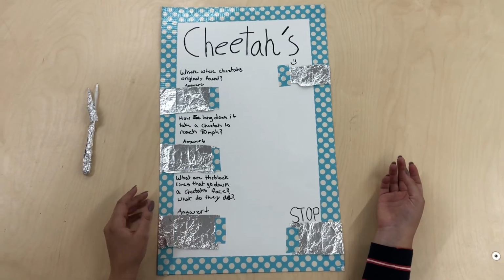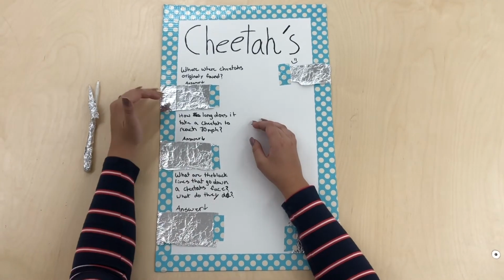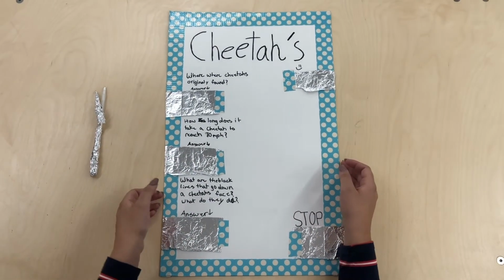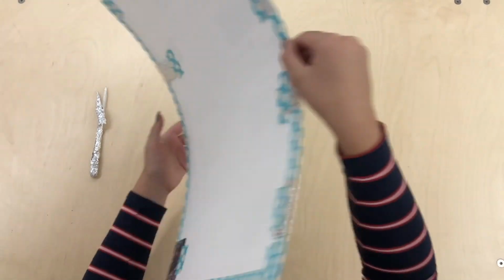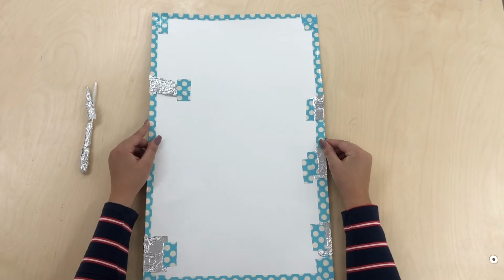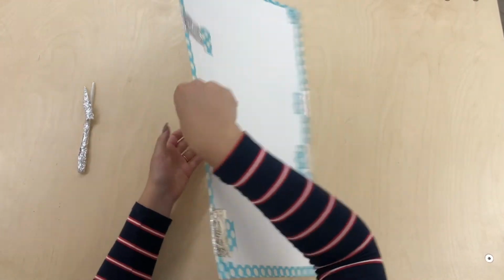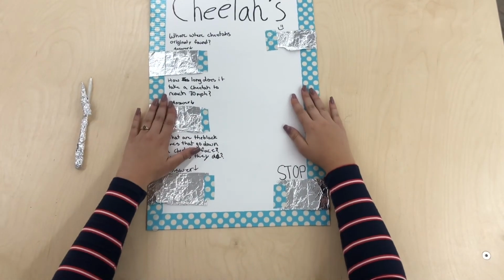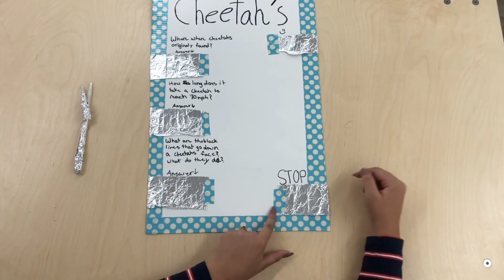You'll then take strips of foil and lay them out next to each question. These strips of foil will need to go all the way around the poster. You can attach them with tape to the front and to the back. You will also create an extra foil strip for the stop.